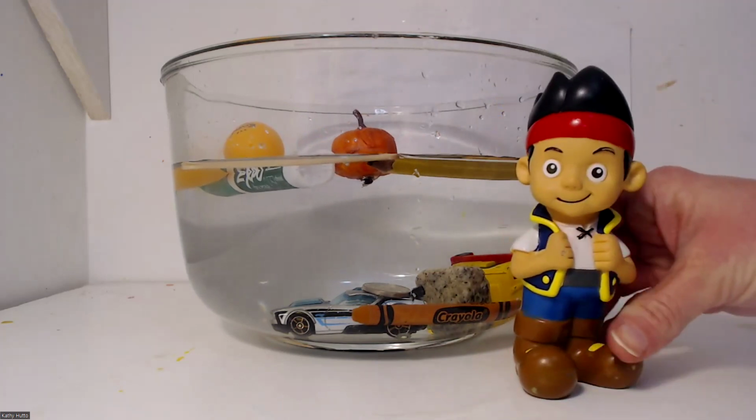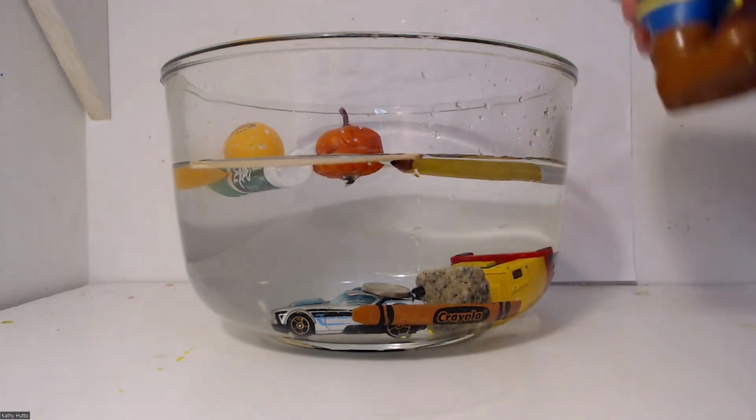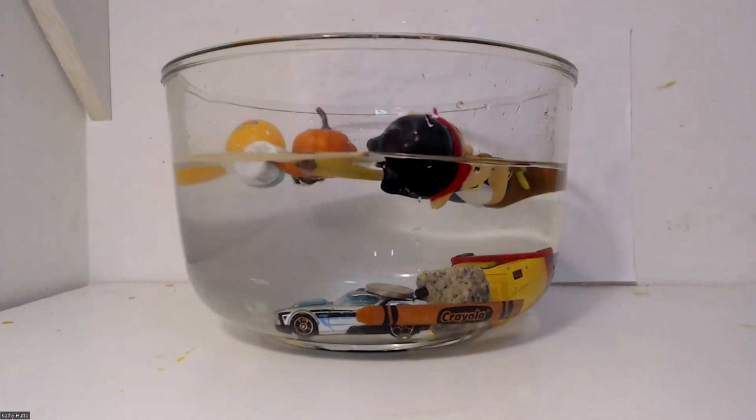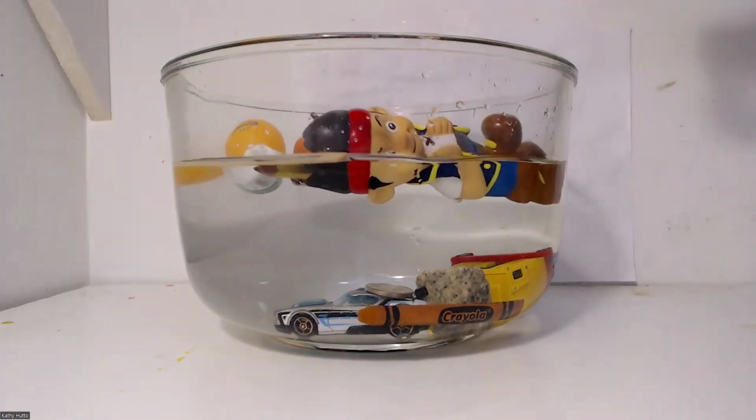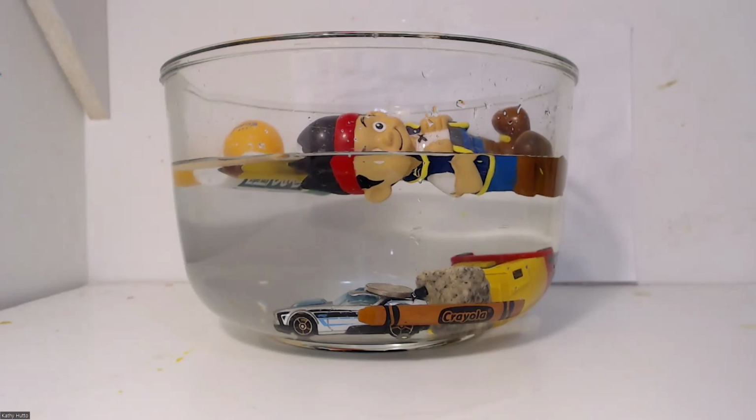Last one. What do you think about this pirate? Will he sink or float? Well, let's see. Look, he's floating. The pirate is swimming in the water. Well, now it's time for art.